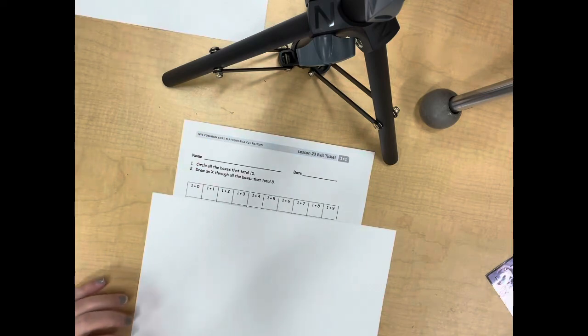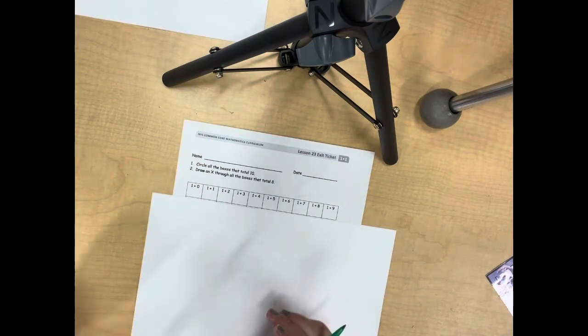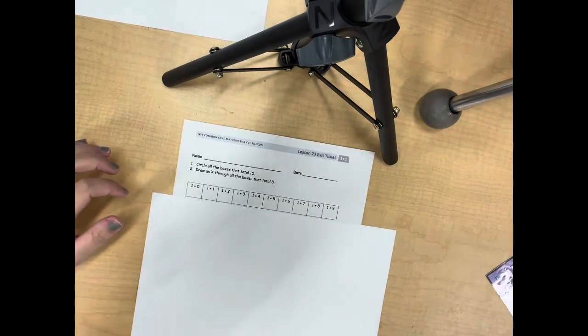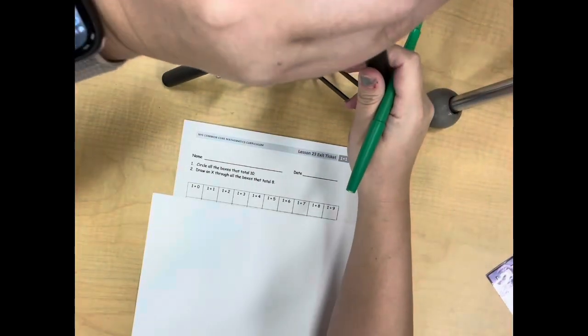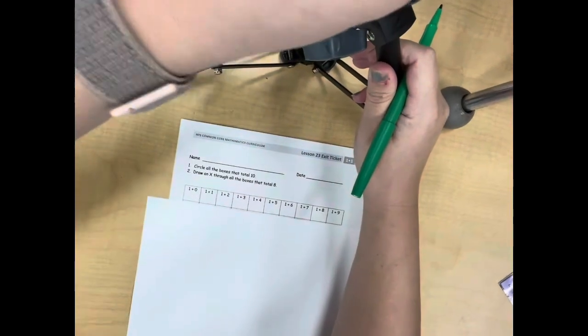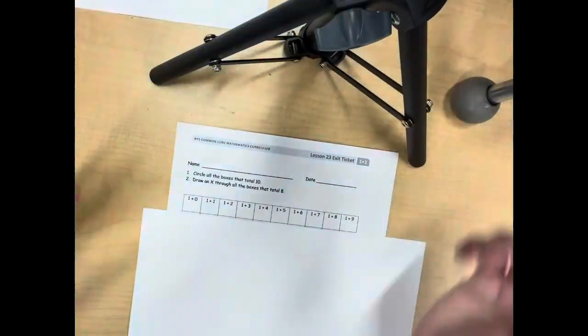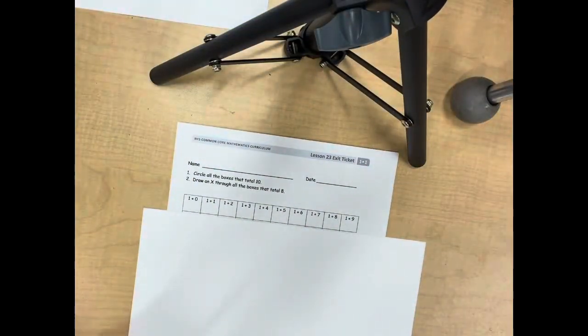Okay, we are looking at an addition chart. And what this addition chart is showing us is different ways we can look at patterns. I'm going to scoot you a little closer. So I want you to look at this, and I want you to talk to the person next to you, the adult, and tell them what pattern you see.